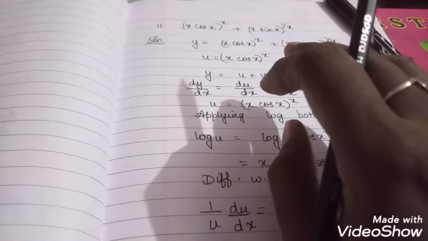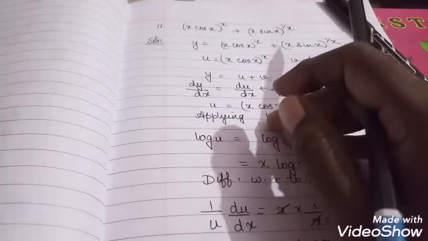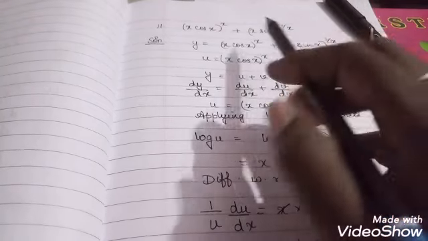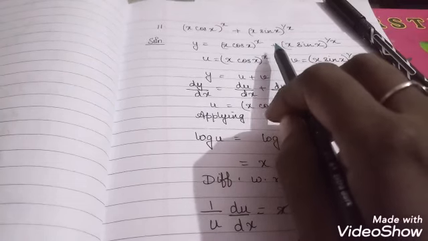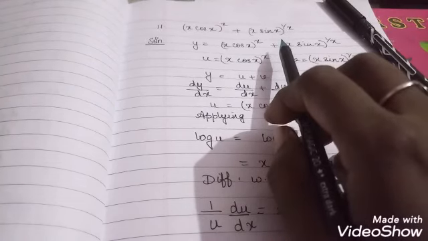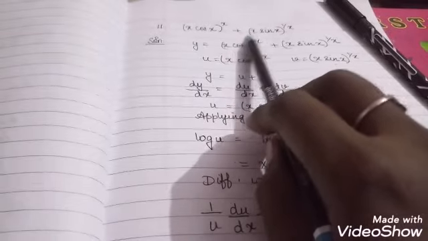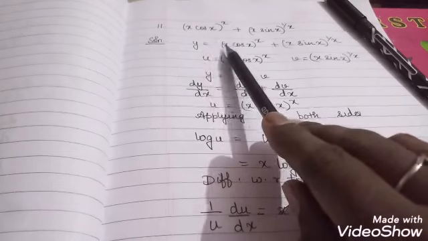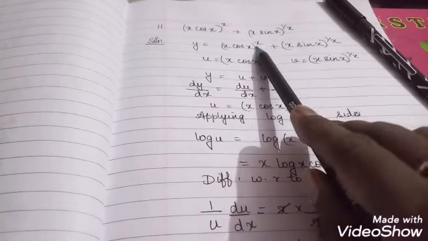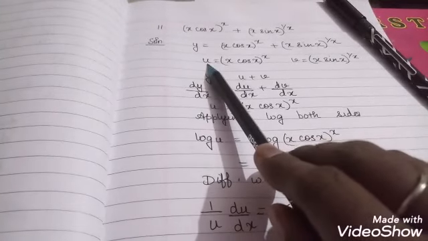So what did I tell you? No change in the method. First step is, if it is given a sum of two functions, just write it in terms of u and v, and then apply log there, and then differentiate it with respect to x. That's the step you get. So here I'll just take the question: x cos x the whole power x plus x sin x the whole power 1 by x. So y is equal to x cos x the whole power x plus x sin x the whole power 1 by x.